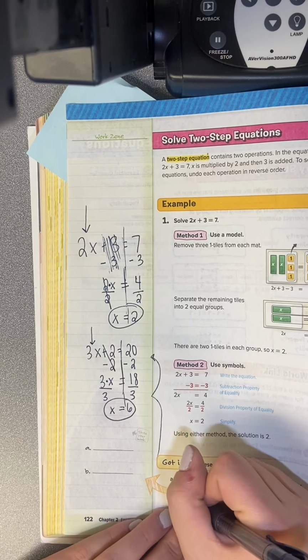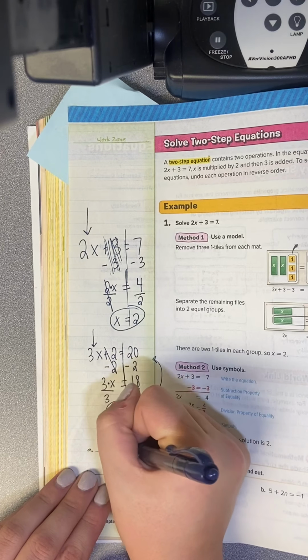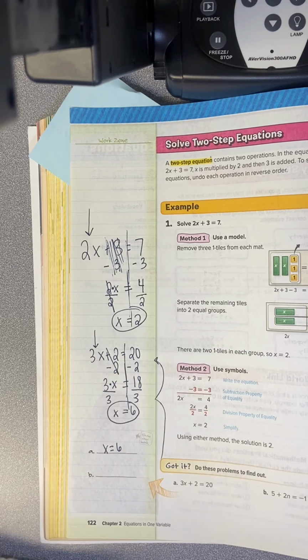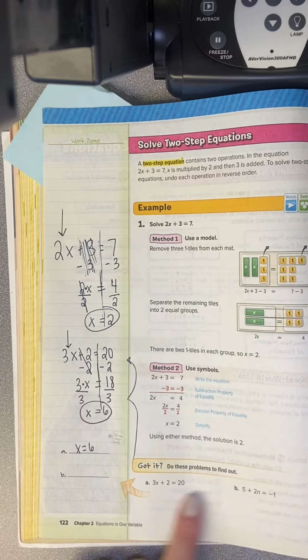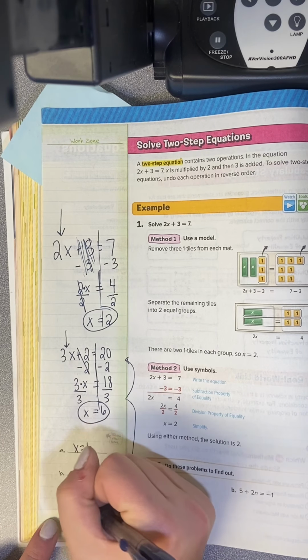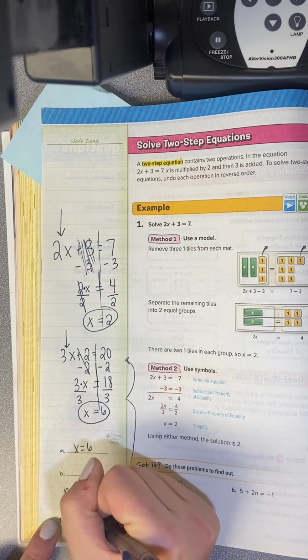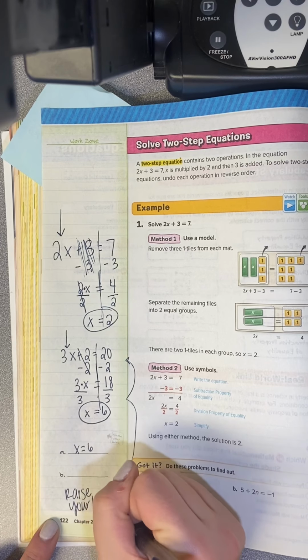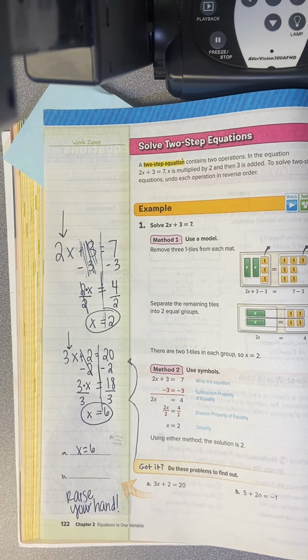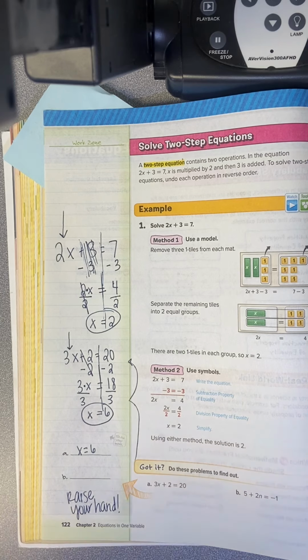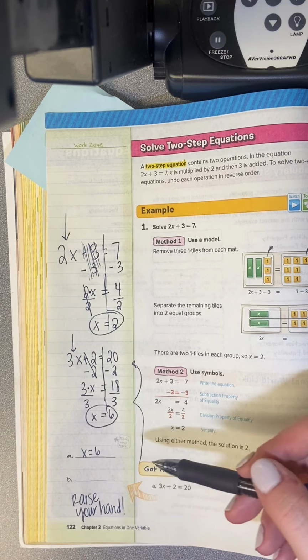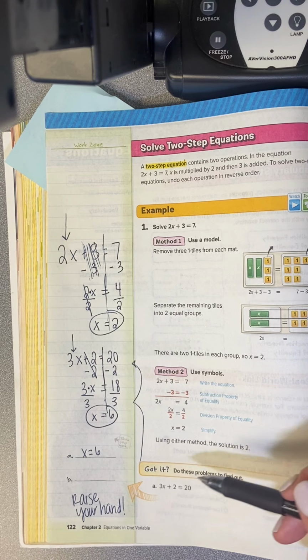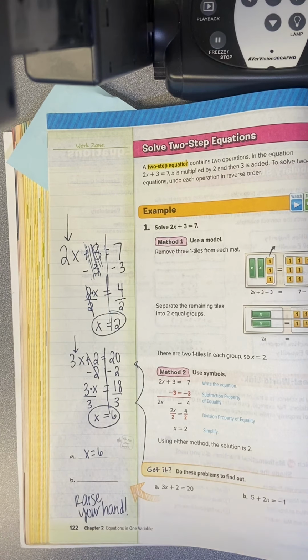If I assumed wrong, I greatly apologize, and please pause the video and ask for some help, and I'll be happy to walk through some more examples with you. So go ahead and do B at the bottom of page 122 on your own. When you're done, please raise your hand, and I can check your work and give you some extra practice problems if you need it. If you're still stuck on doing B, please also raise your hand and someone can come help you. All right, good luck, 8th grade.